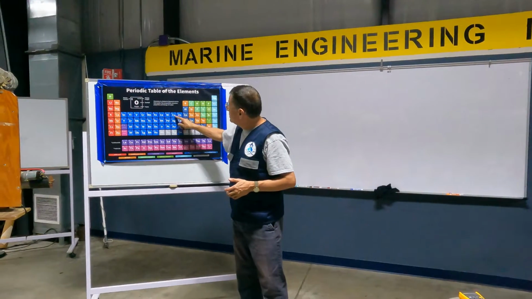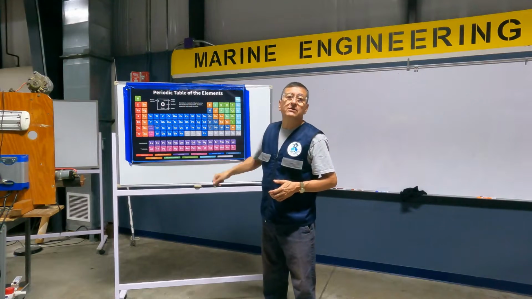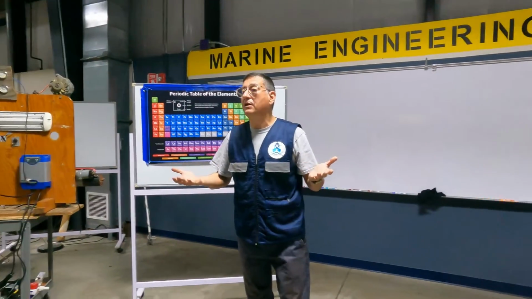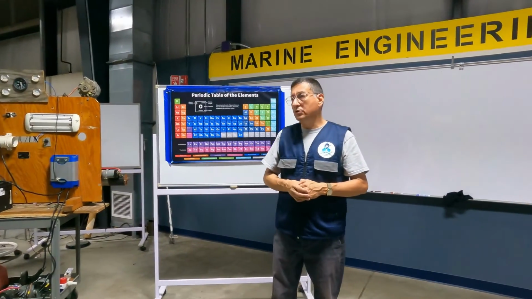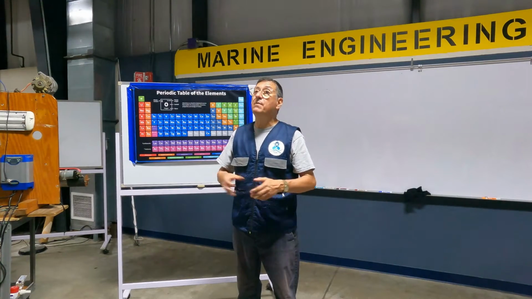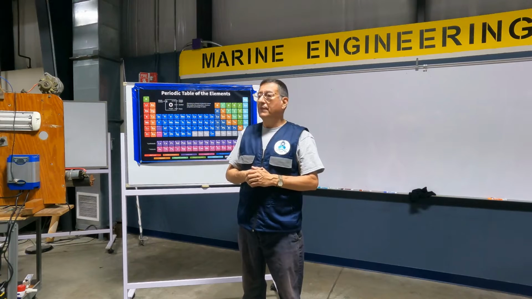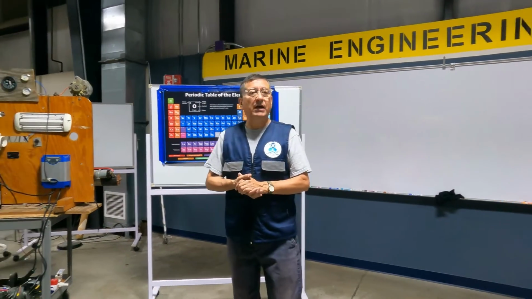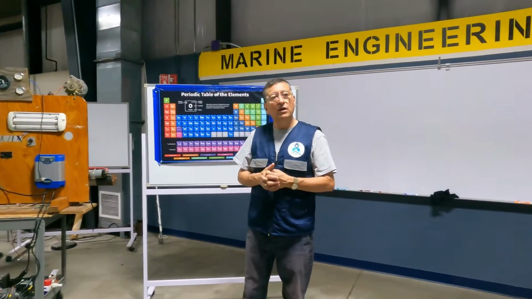Which one is cheaper in between both those elements? Copper is the cheapest. This is why we use copper to create conductors, wires, cables. Yeah? And which one is more abundant? Copper.